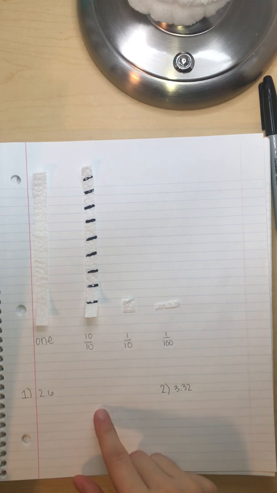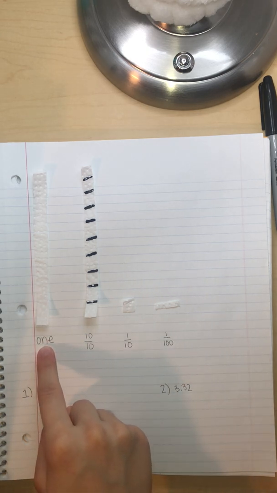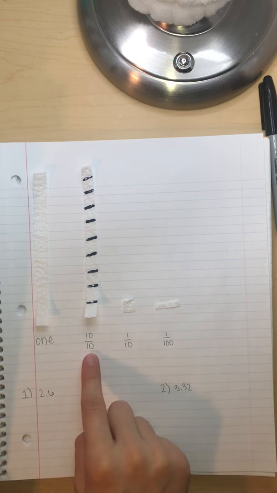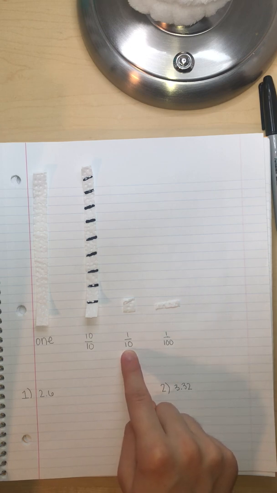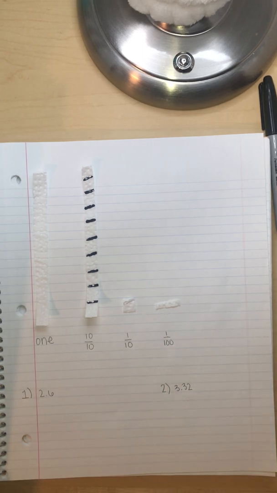So looking at my paper, I have a strip that is equal to 1 and I have a strip that is equal to 10 over 10. I have a little smaller square that is equal to 1 over 10 and I have a little line that is equal to 1 over 100. So I will be using these manipulatives to basically physically show you guys the decimals in a different form.